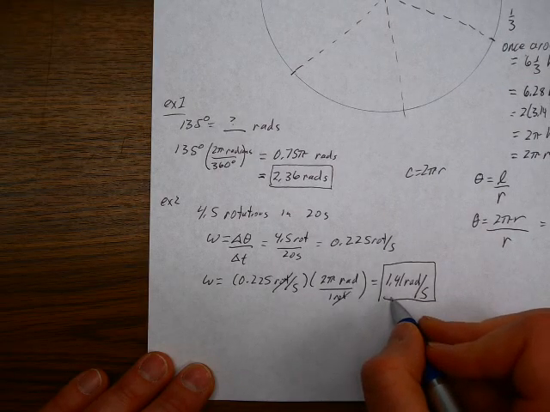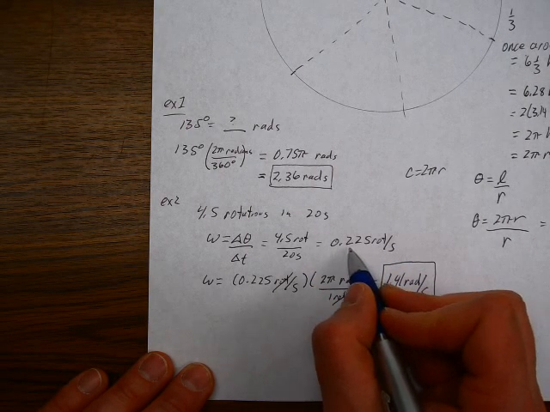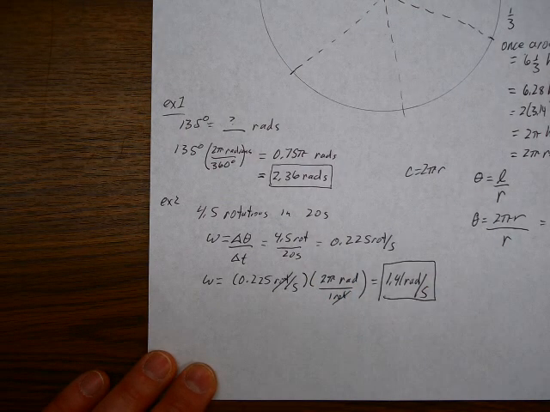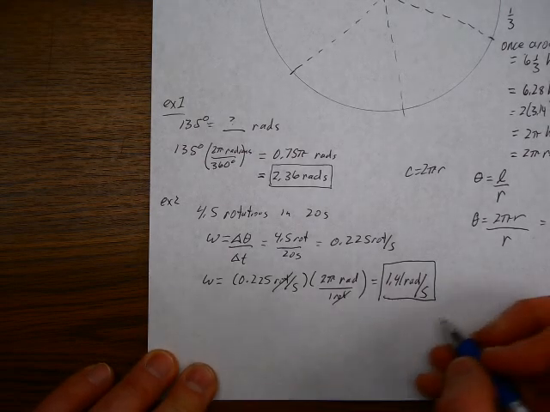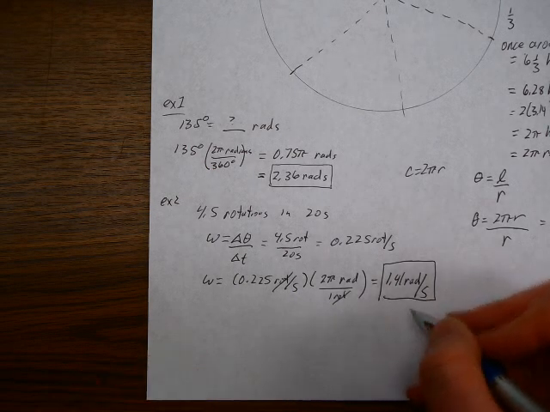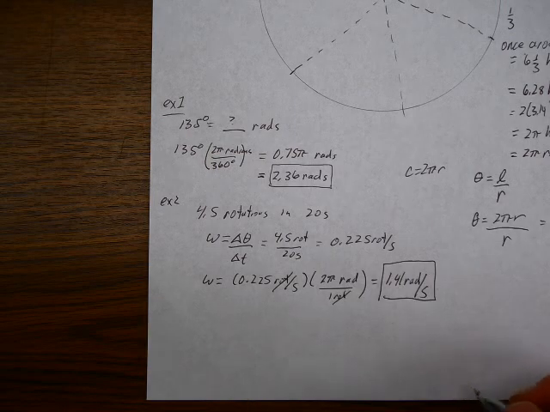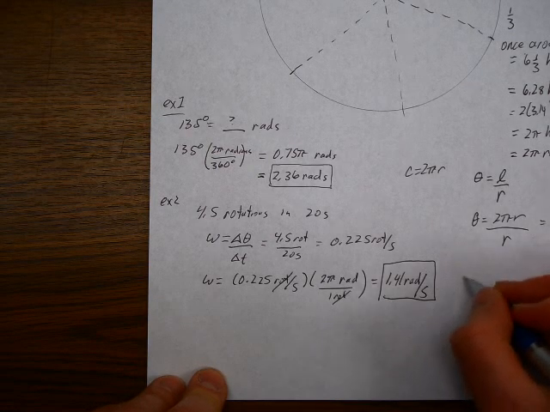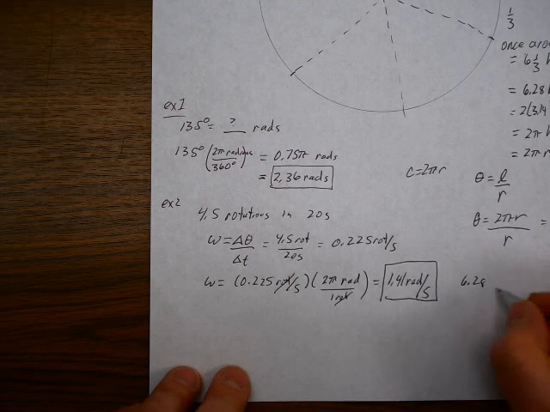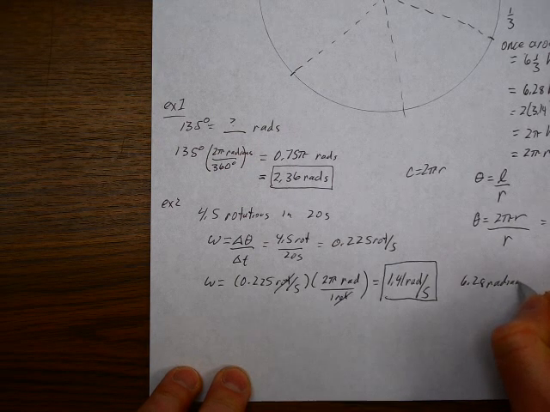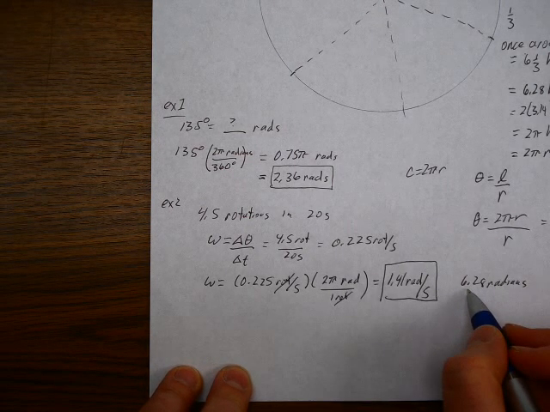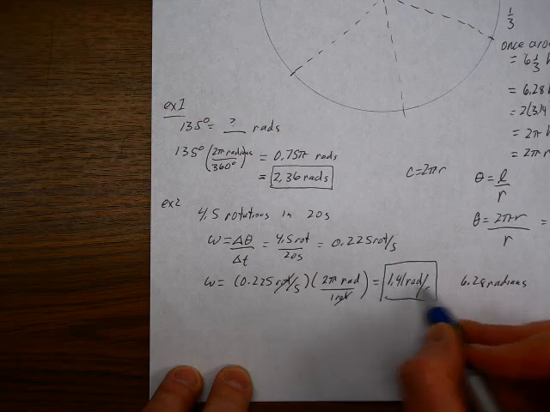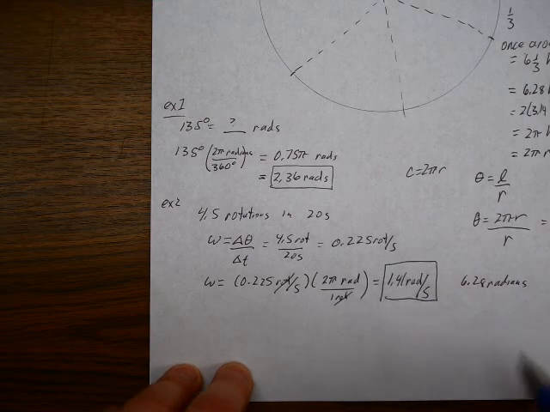That's the same angular speed as about 1/4 of a rotation per second. Which makes sense, because 6.28 radians would be once around the circle completely, and I'm about 1/4 of the way to 6.28, so that kind of makes sense.